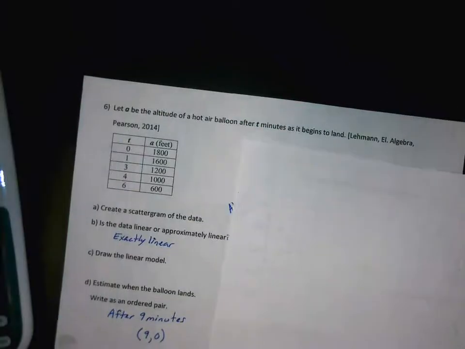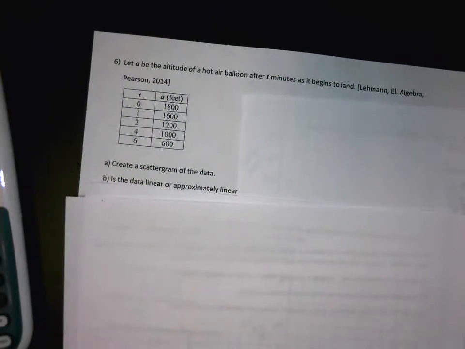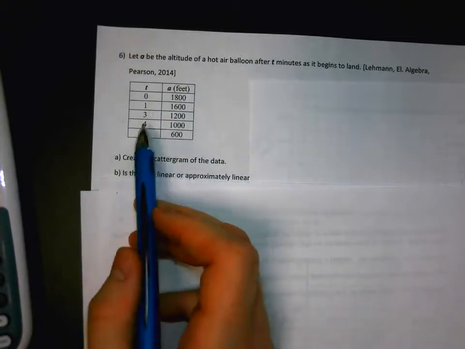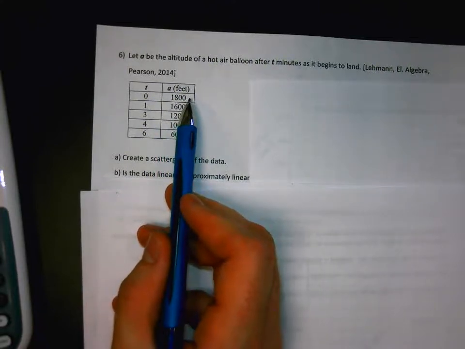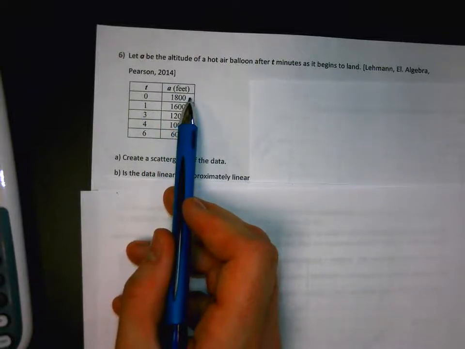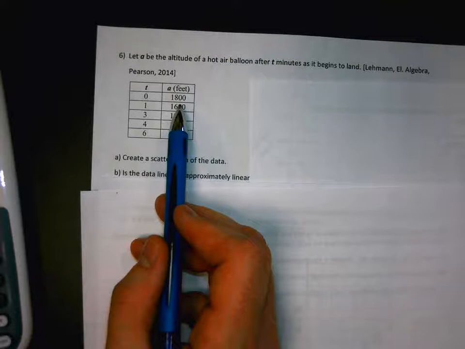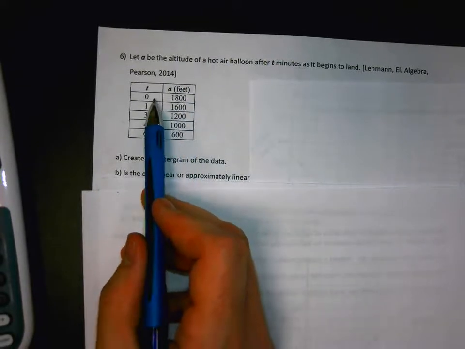Okay, the next example deals with the altitude of a hot air balloon after T minutes as it begins to land. So after T minutes, and A is the altitude in feet, so it begins its descent. After 0 minutes, it was 1,800 feet in the air. After 1 minute, it was 1,600 feet, and so on. So we can see that the altitude is getting lower as the time goes on.